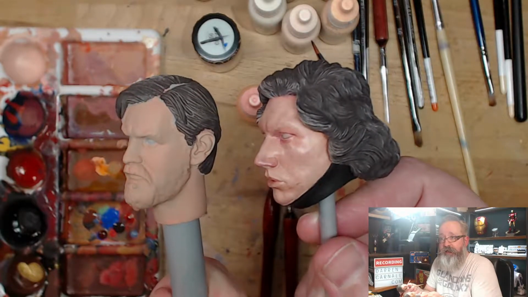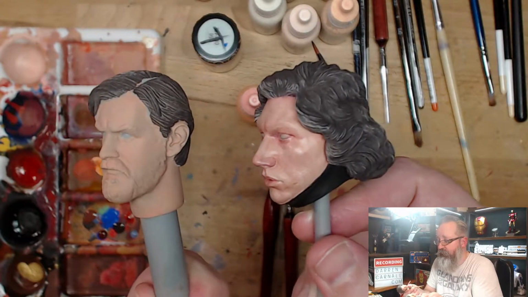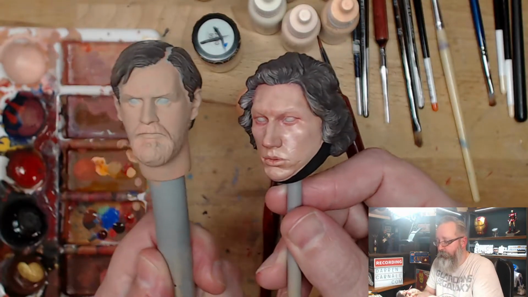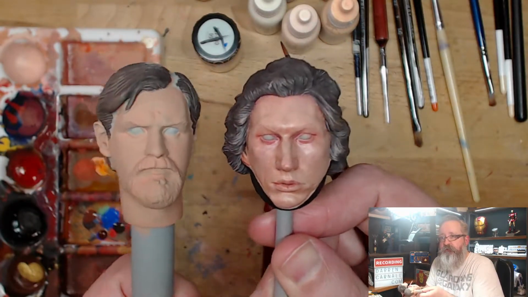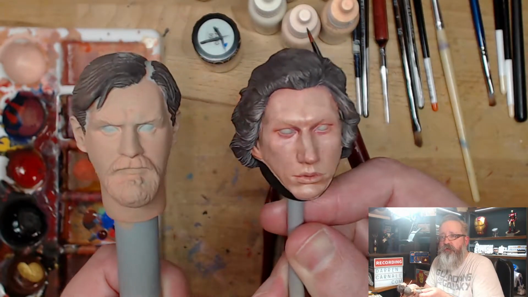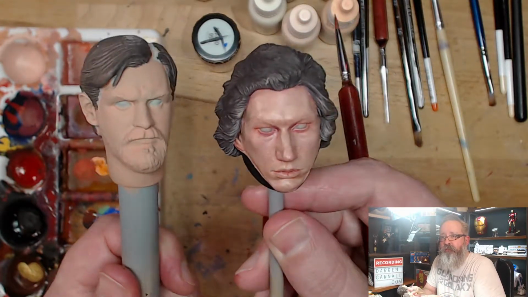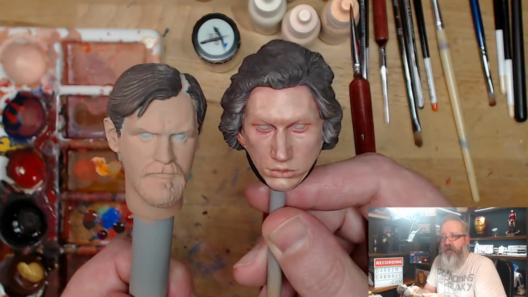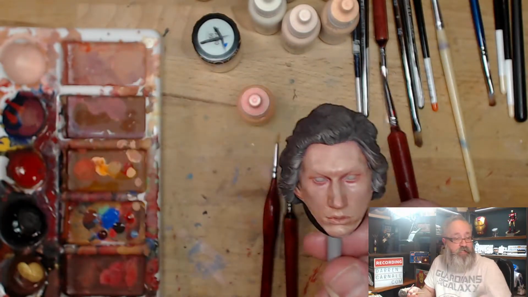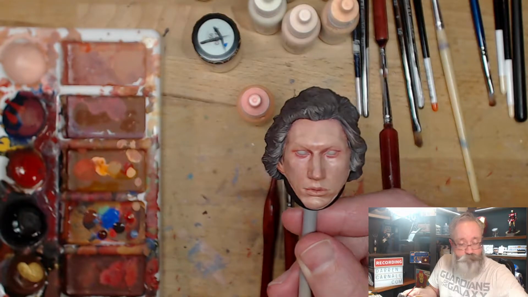Stubble, his hair done the right colour. There's still more work to do on the skin, but you can see compared to that one that we're starting to get more variation in a way that's taking it towards being human.